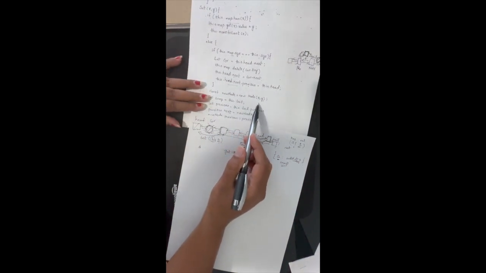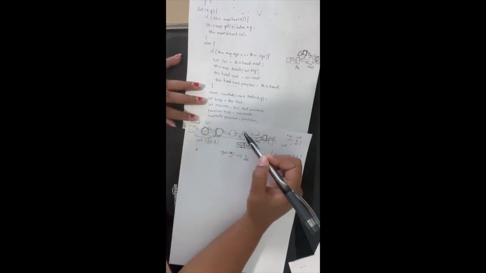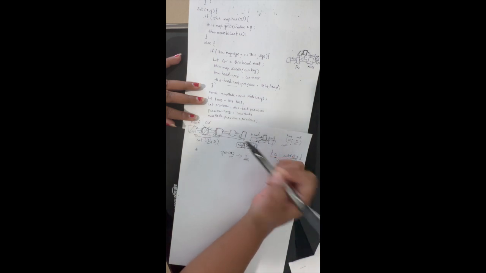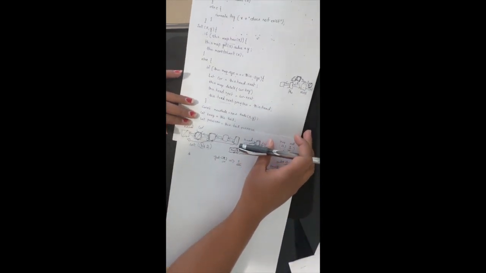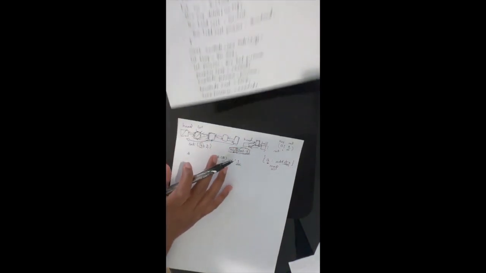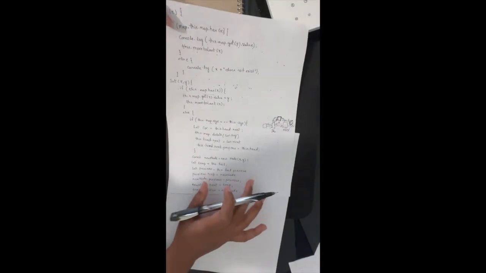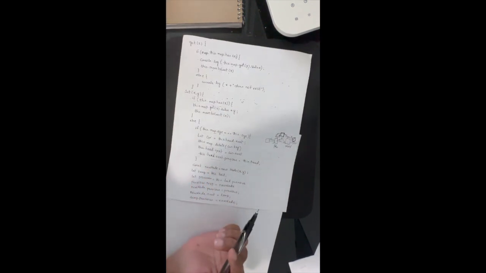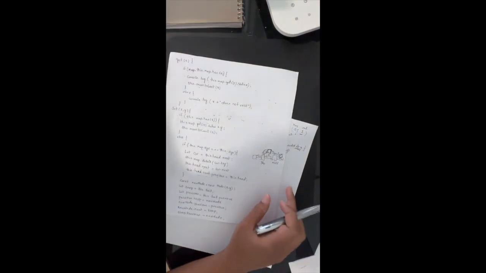Then we are going to add the new node at the end of the linked list. So this is the code for the LRU cache, and we have written the methods for get, set, and move to last. Thank you.